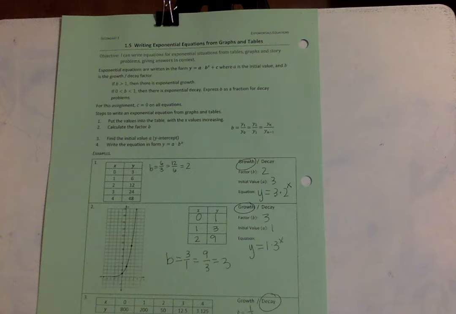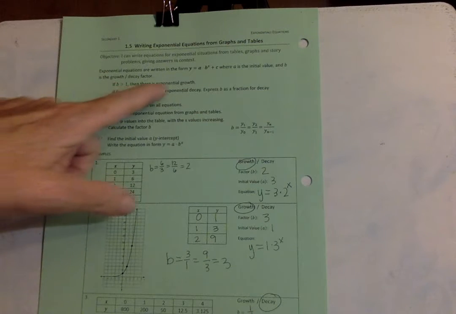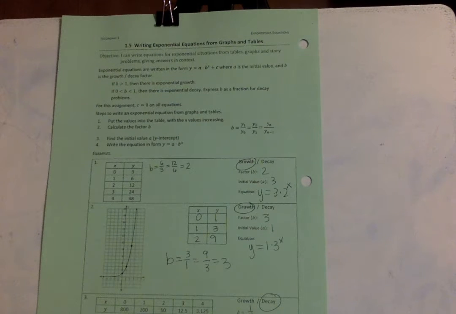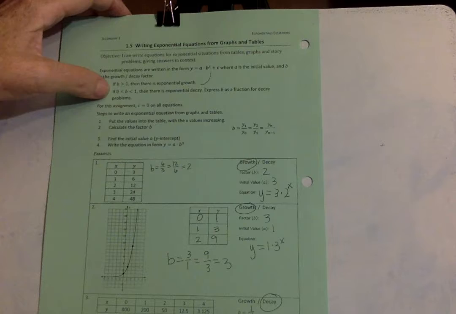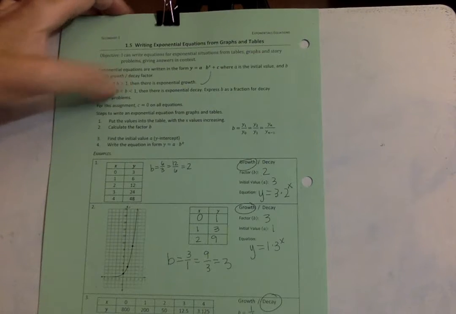Exponential equations are written in the form y equals a times b to the x plus c. A is the initial value and b is the growth or decay factor. When b is greater than 1, there is exponential growth. So if it's greater than 1, your graph is going to go like that, up. If it's between 0 and 1, then it's decay, which is going to be going like this.